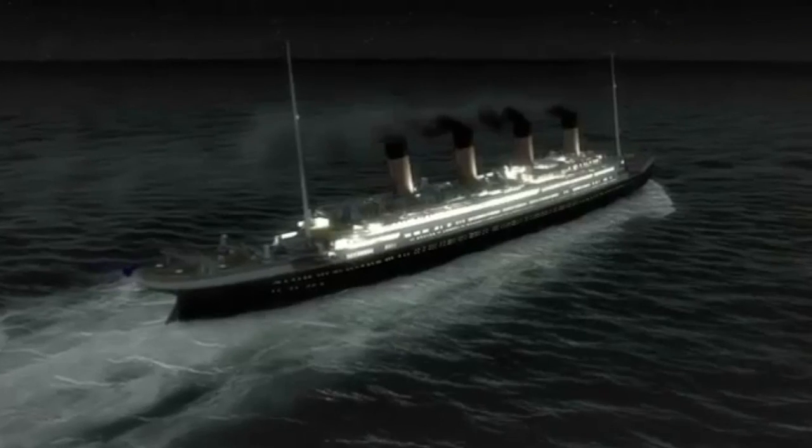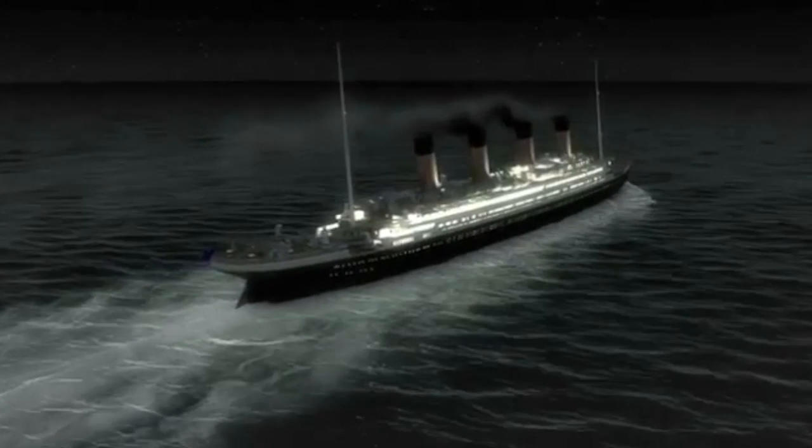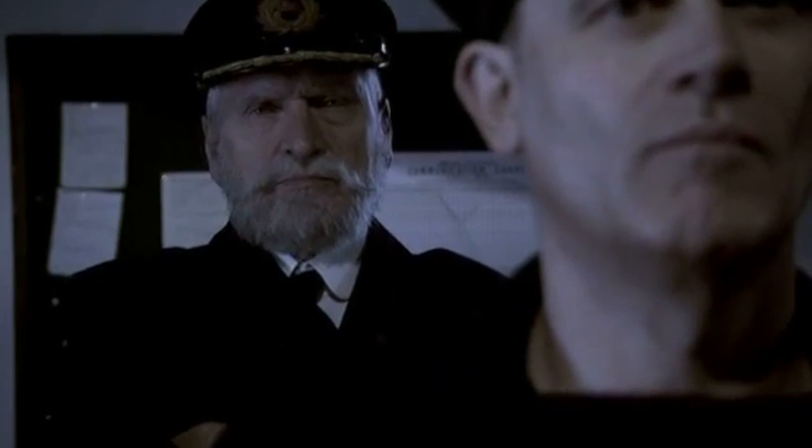There is no moon. The captain knows that this makes icebergs harder to spot, but there is no cause for concern. He steams ahead. "Steady as she goes." Confident that the course is unobstructed.